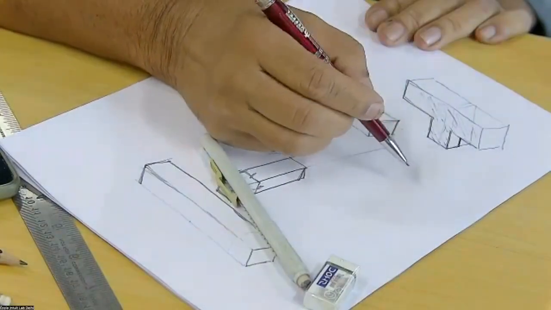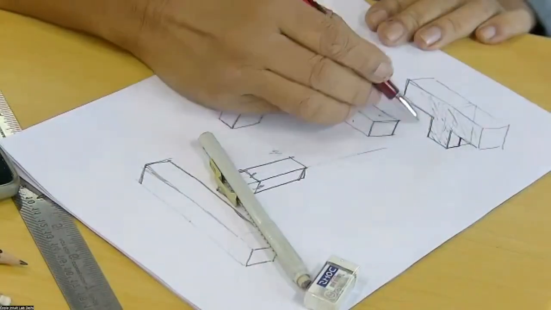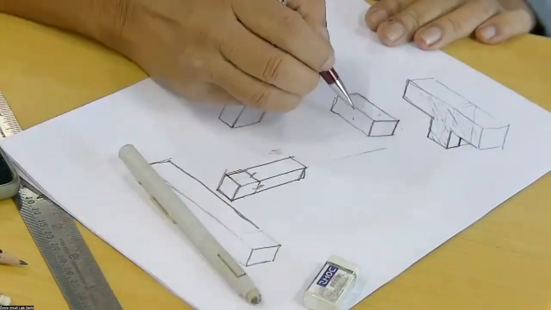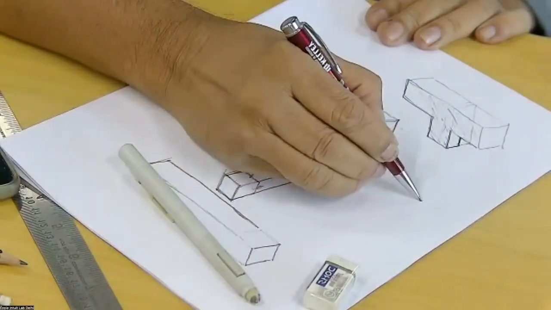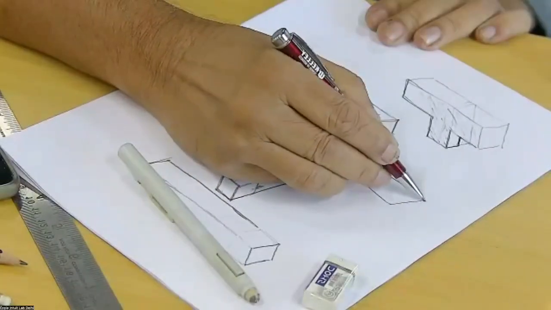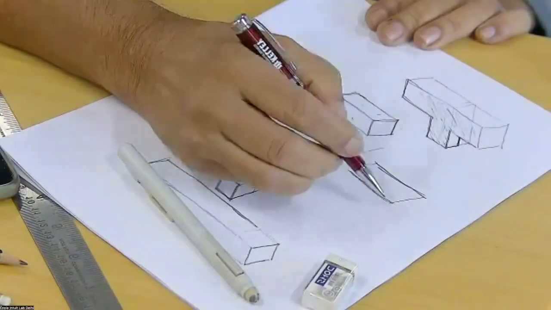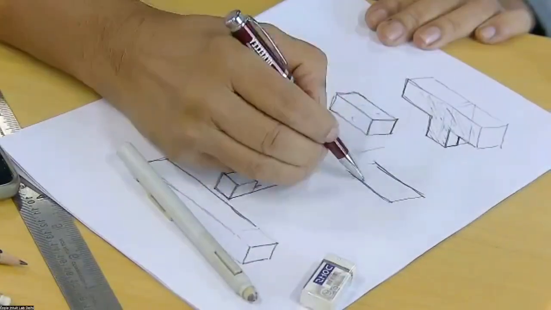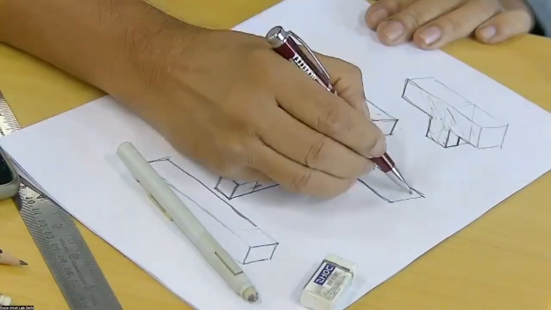So you have to make sure that every form is complete and has all three dimensions. Whenever you have these hanging lines, you can't make a door like this. You can't say this is a door, because it has to have some depth. So the depth is here inside.